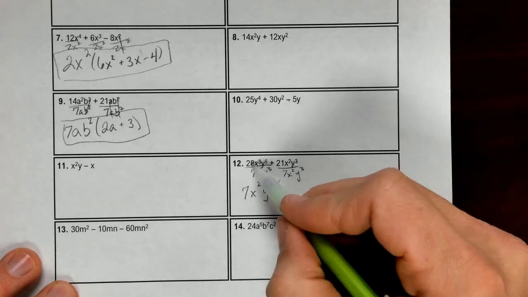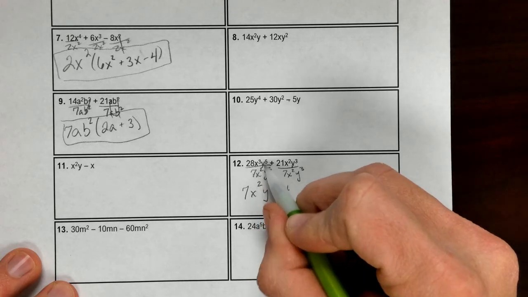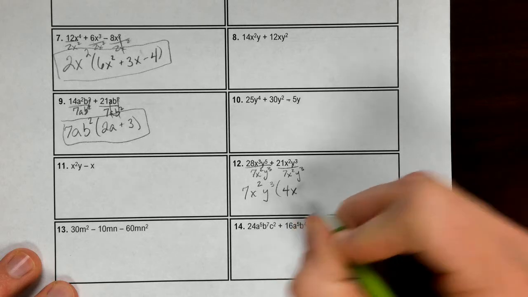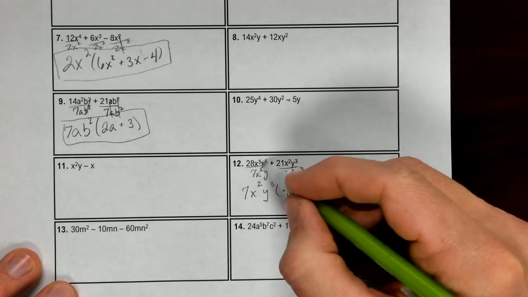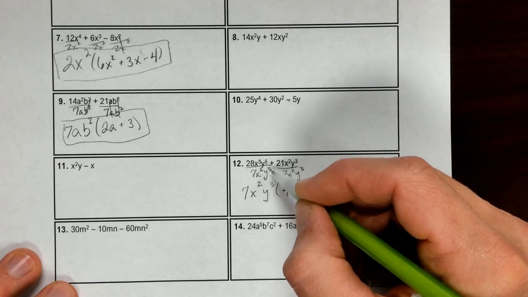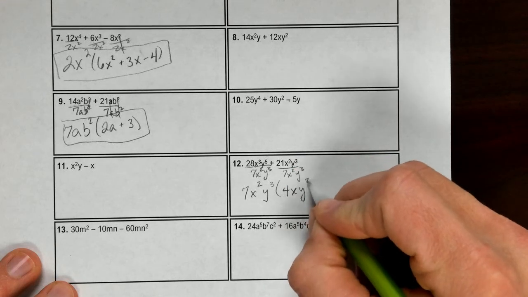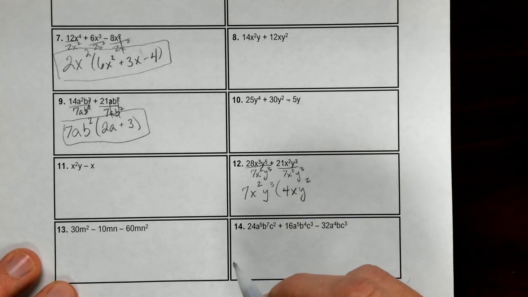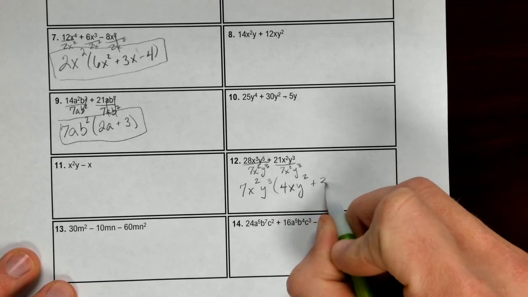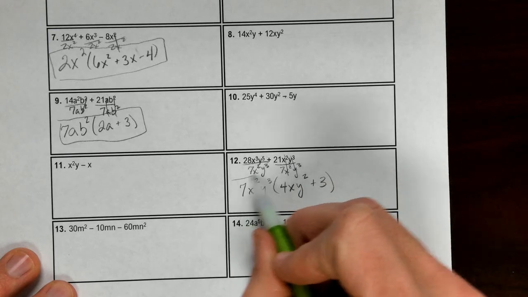Let's do it. 28 divided by 7 is 4. X to the third, x squared, 3 minus 2 is 1. Bigger numbers on top, x stays on top. Y to the fifth divided by y to the third, 5 minus 3 is 2. Bigger numbers on top, so the y squared stays on top. Going to my next term, I've got 21 divided by 7, that's positive 3. These x's cancel, these y's cancel. That was easy. That's it.